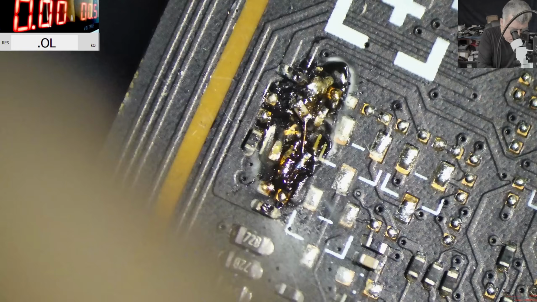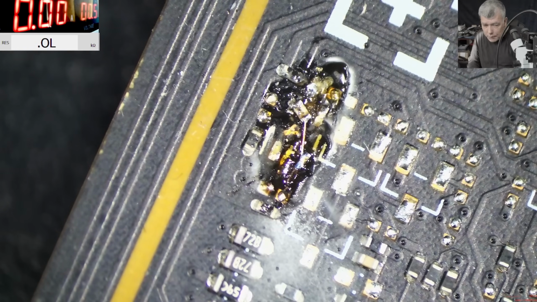Good. So we remove the wire, and now we need a 1 kilo ohm resistor.